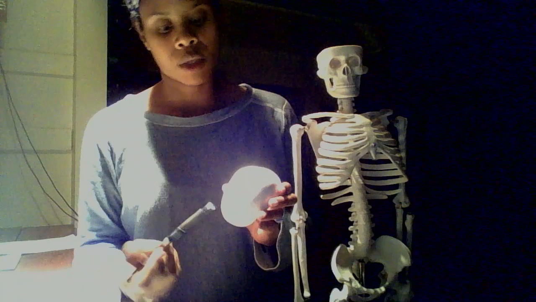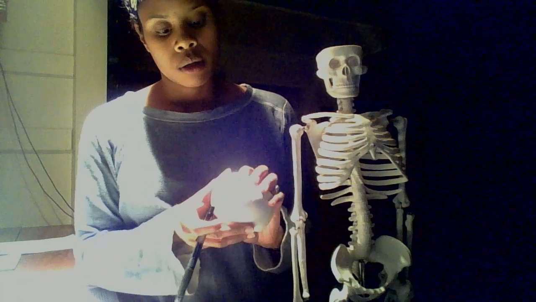First, we have the cranial bones, so I'm going to remove this to show the bones. This is the frontal, the parietals, and then in the rear we have the occipital bone, and then there's a little portion here which is the external occipital protuberance, which helps to support the weight of the head, and then we have the temporal.